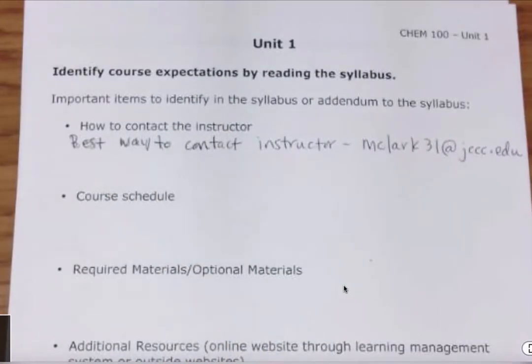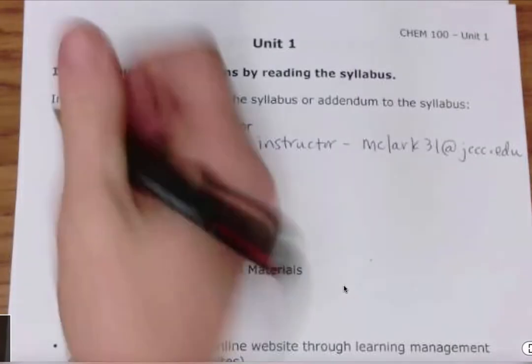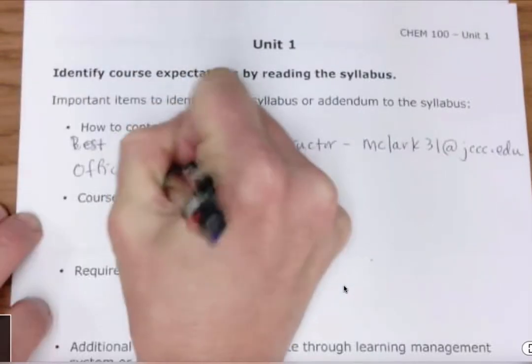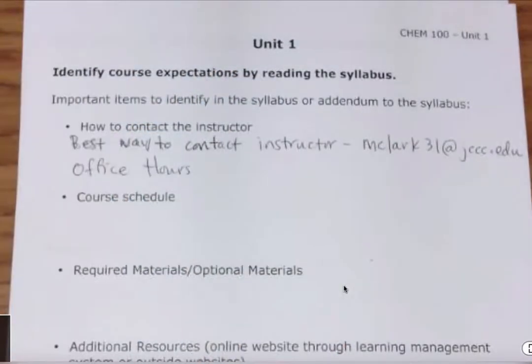The other thing that you will find on a syllabus is the office hours. Every instructor has different office hours. My office hours vary each semester, so I'm not going to write them out specifically in this lecture. What are office hours?